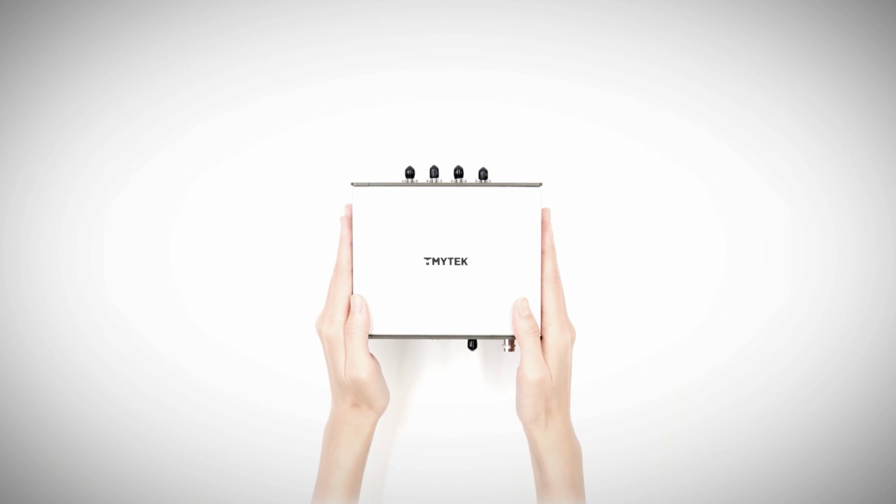Remove the UDBox 5G. There are 2 IF and RF ports on the front with LED indicators, and external ports on the back.